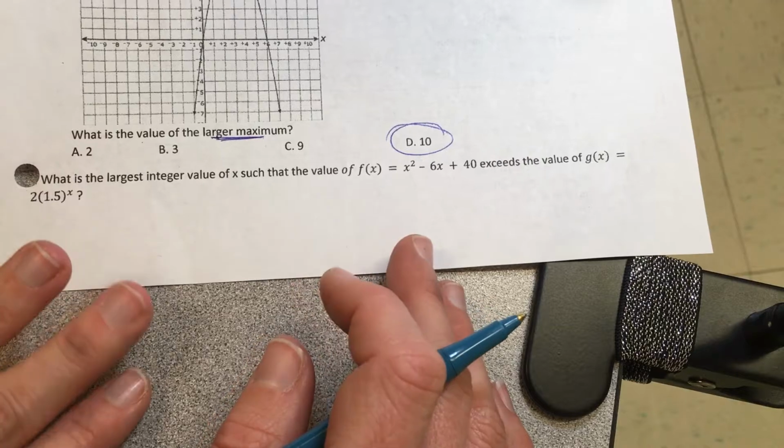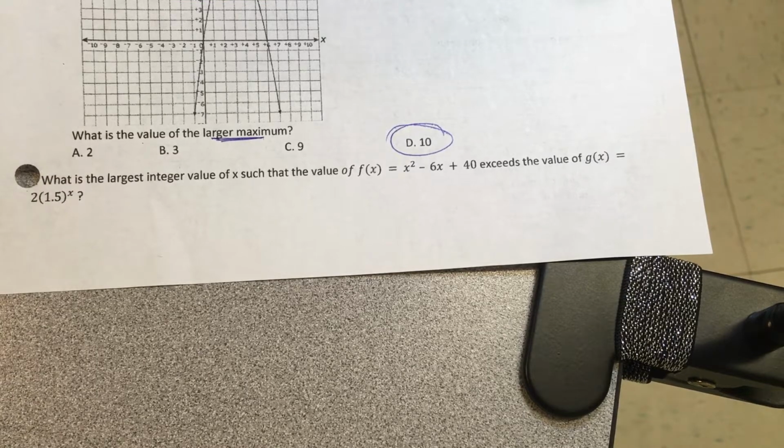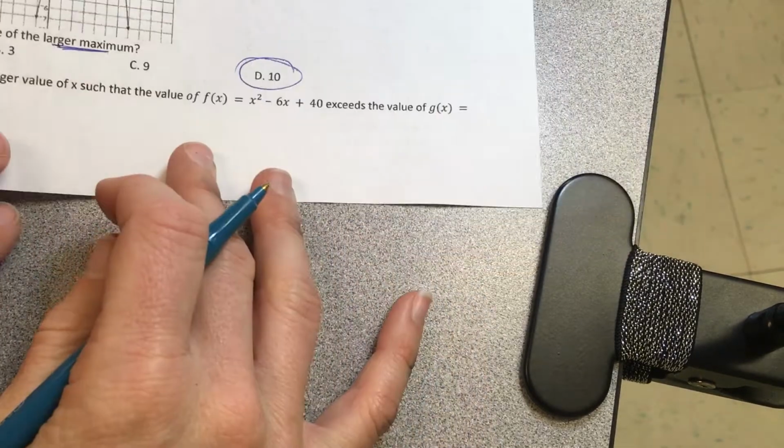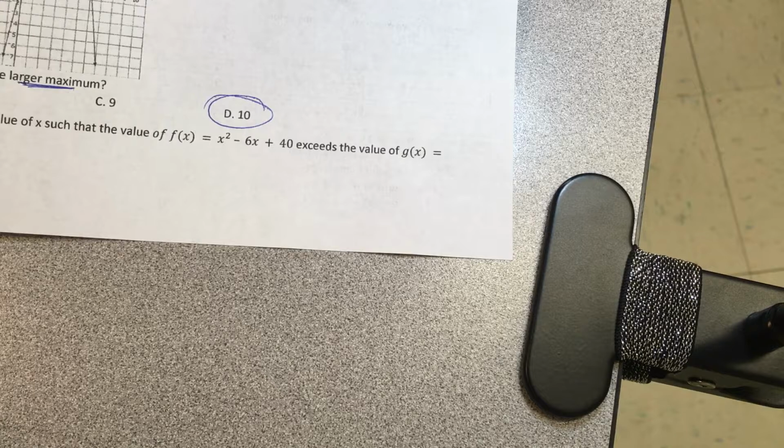Okay. All right. What is the largest integer value of x such that the value of f of x exceeds the value of g of x? Okay. What can I do with this one? Okay, we can try Desmos because normally that's the easiest, so it's worth giving it a try. So x squared minus 6x plus 40. And what's the other one? 1.5 to the power.